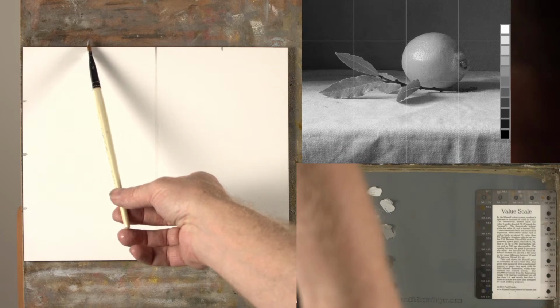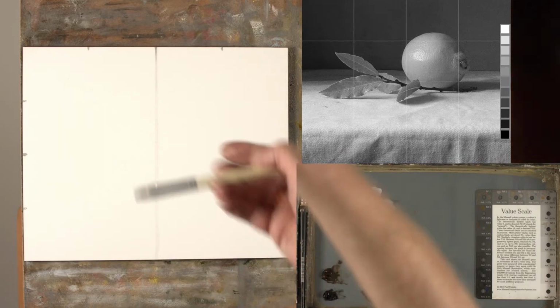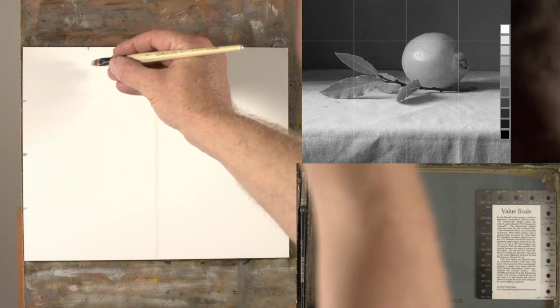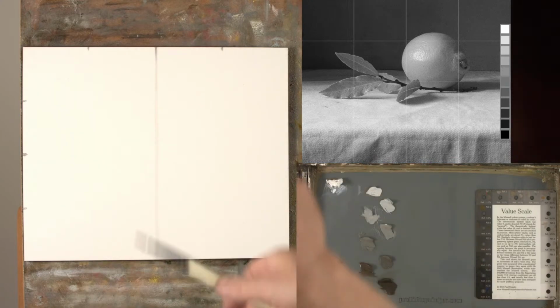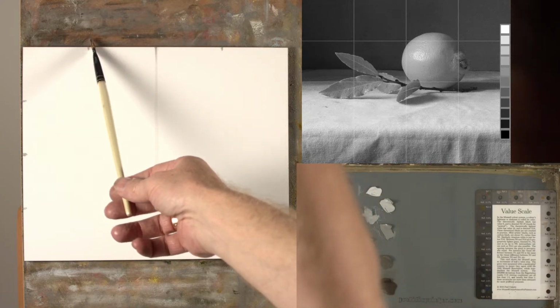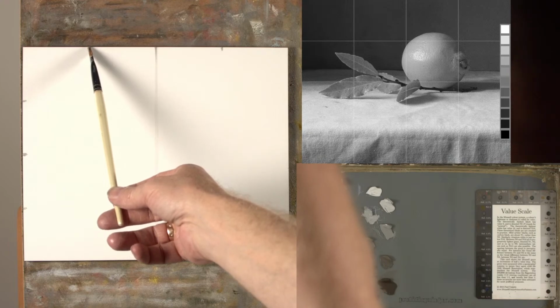It also takes a bit of practice. If you try and do it like this, you won't get a very good line. You draw from the shoulder.